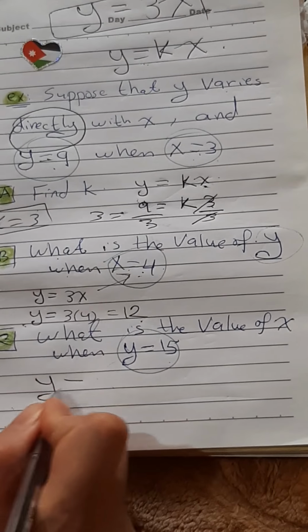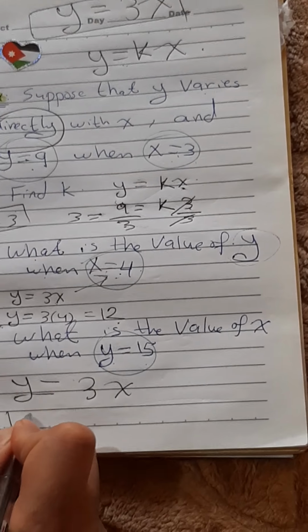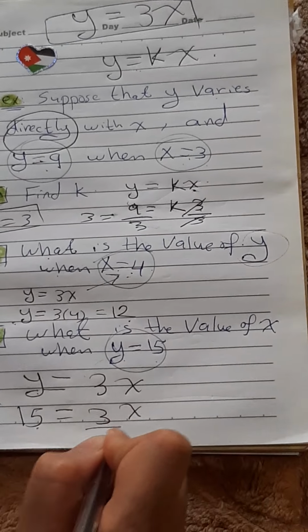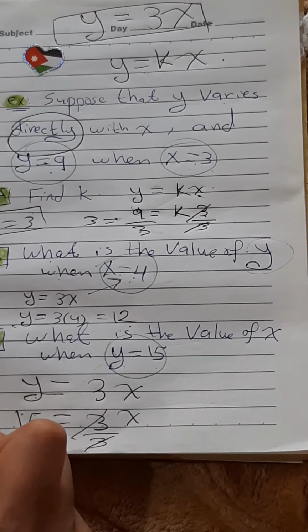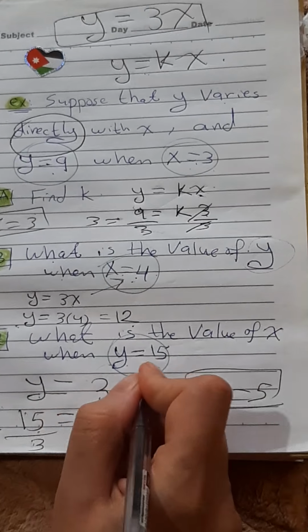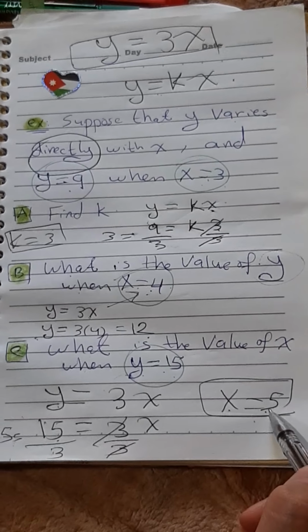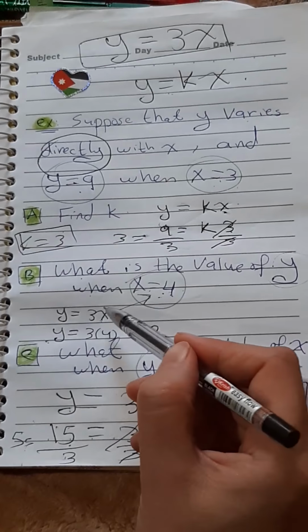Again write the function model y equals 3x. Substitute y by 15: 15 equals 3x, x is missing. Divide by 3, cancel, 15 divided by 3 is 5. So when y is 15, x equals 5, because 3 times 5 is 15.